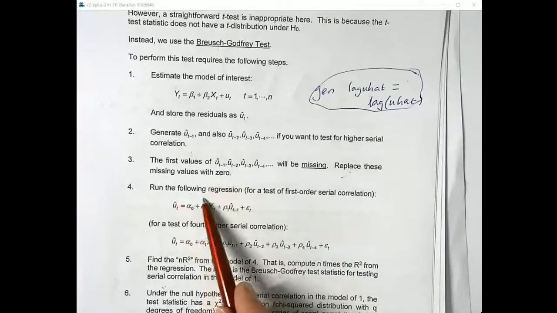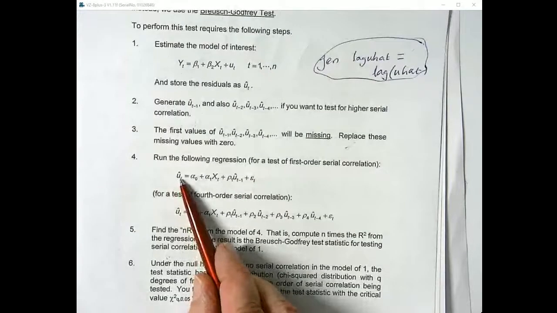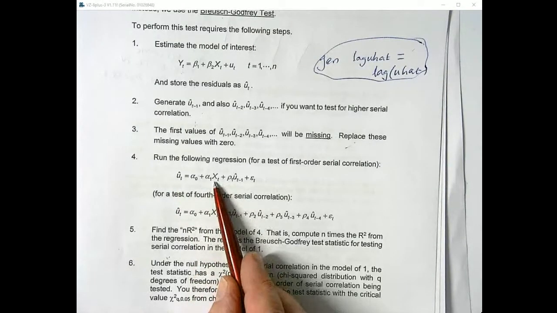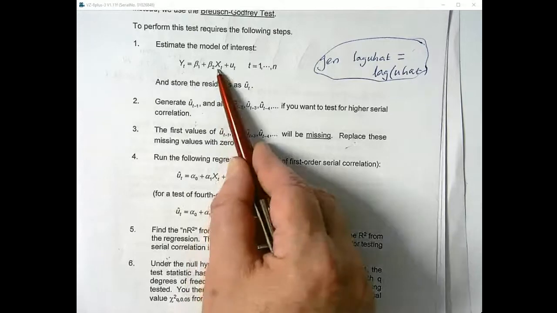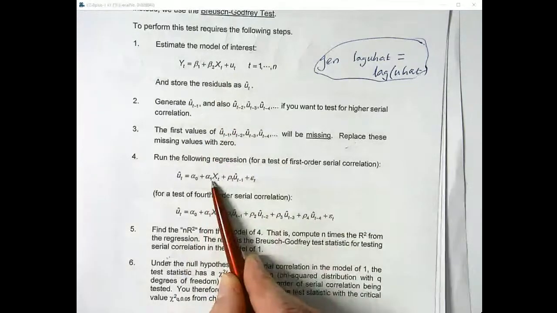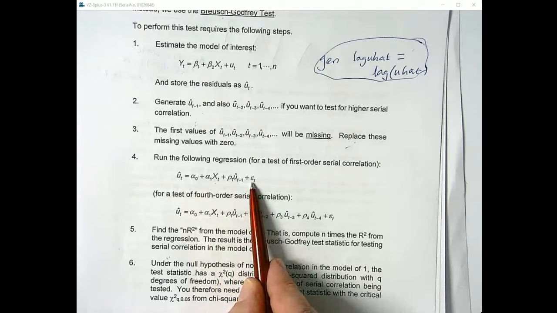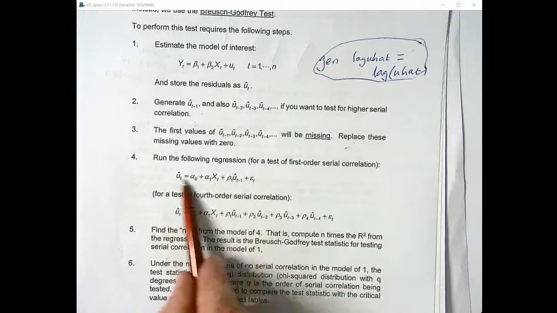Then, number 4, run the following regression. And this is for a test of first order serial correlation. It's a regression of ut hat on the lag of ut hat and xt. That's for first order serial correlation. The important thing is we're including the x variable. Whatever the explanatory variable is in the model, we're including it here in what we call the auxiliary regression. And we're not going to do a t-test on rho. We're going to do something else, which I'll come to in a minute.